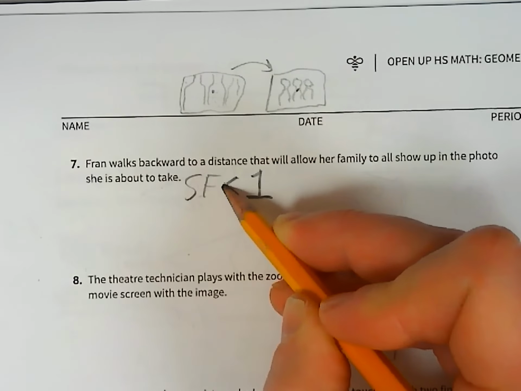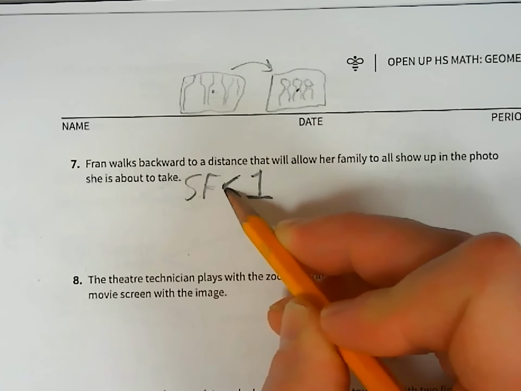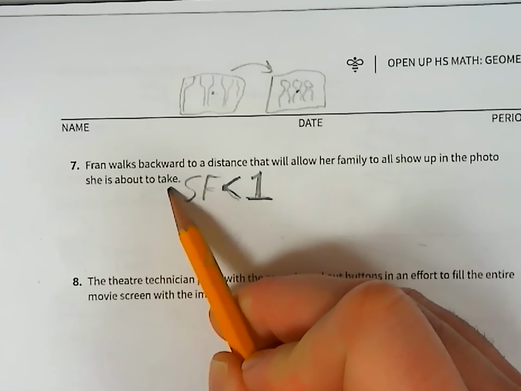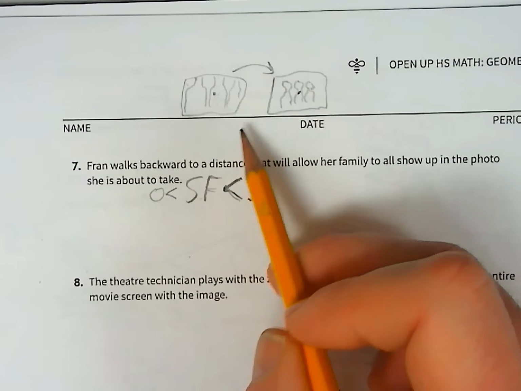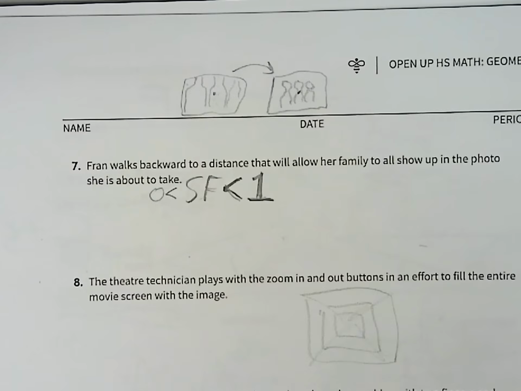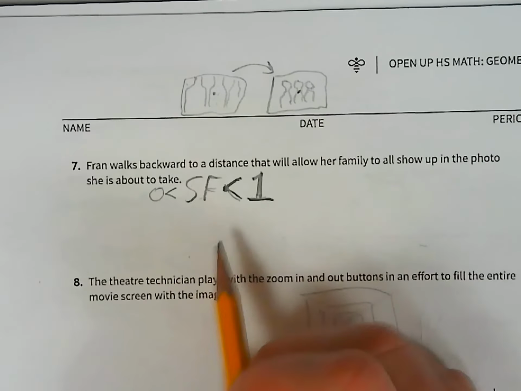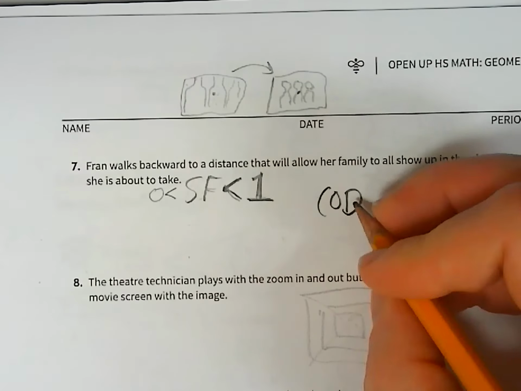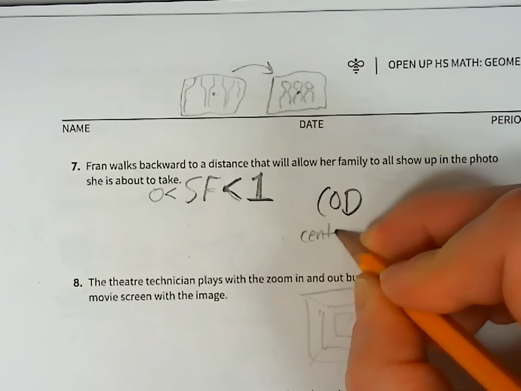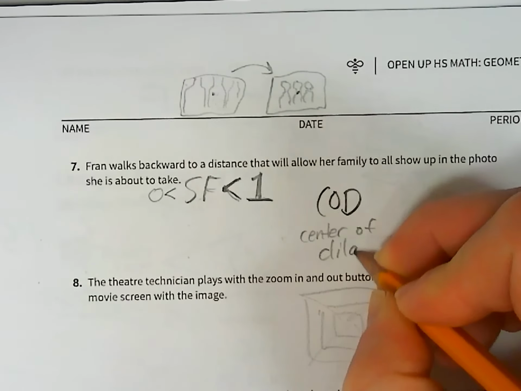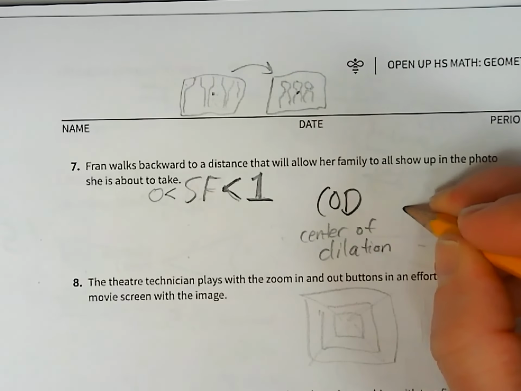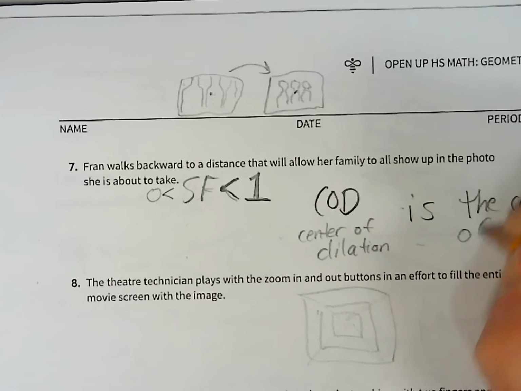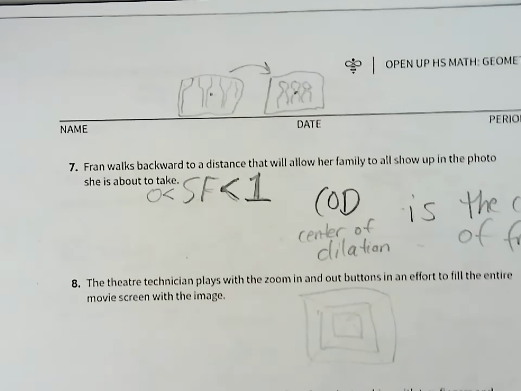Remember, it always points to the small one. Small end of the symbol, small thing. So the SF, the scale factor, is smaller compared to the big one, 1. But also the scale factor is bigger than 0 because it didn't shrink down to a dot or turn upside down and go negative. So some fraction. And the center of dilation, COD, is the center of the frame, assuming she doesn't repoint the camera also.